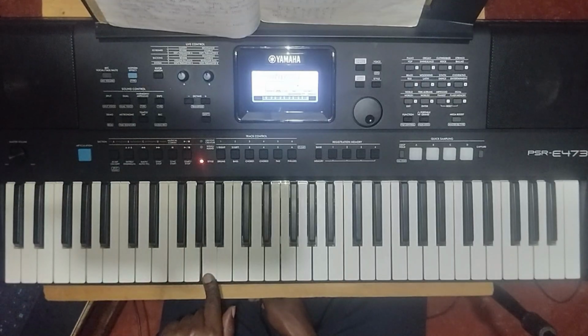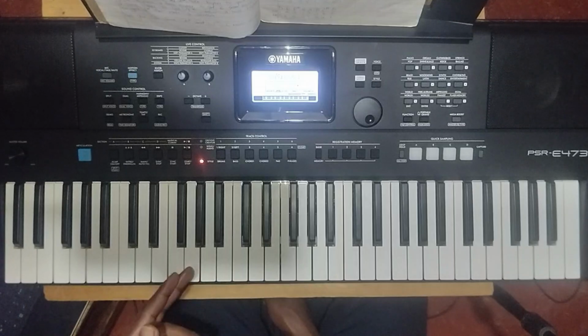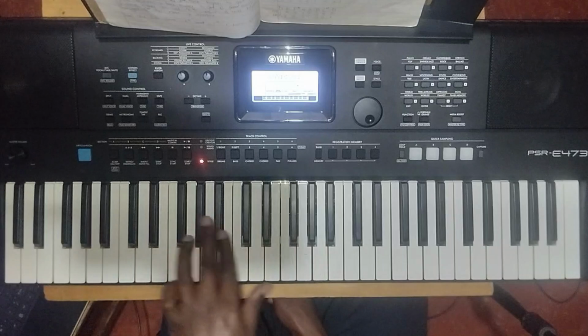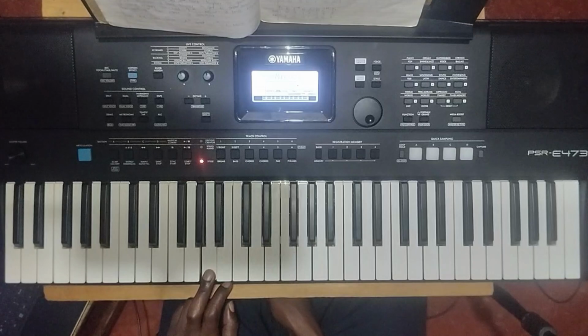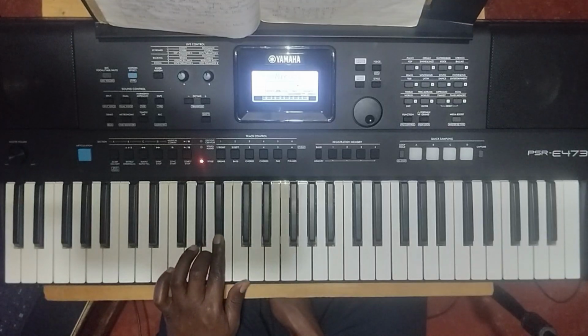Now there's something I had told you earlier in the previous lesson about semitone. What is a semitone? A semitone is moving one step, either to the right side or to the left side. So in this case we are just going to the right side. So this is A, and then we are having a semitone, and then from here to here.